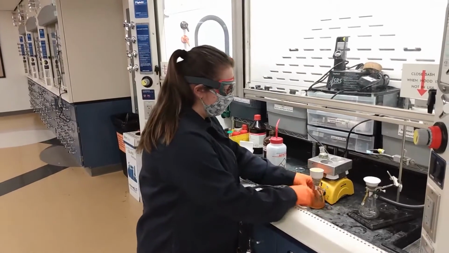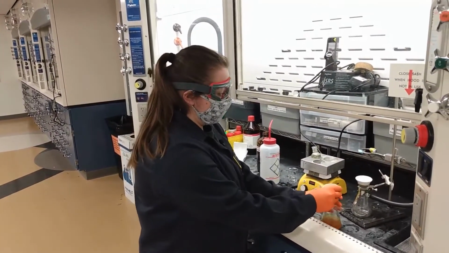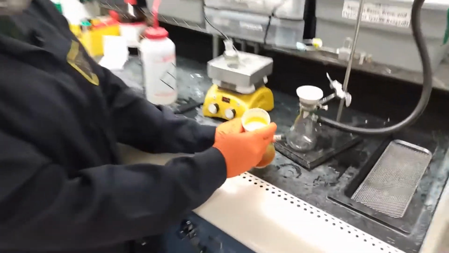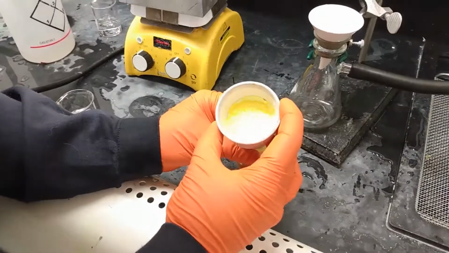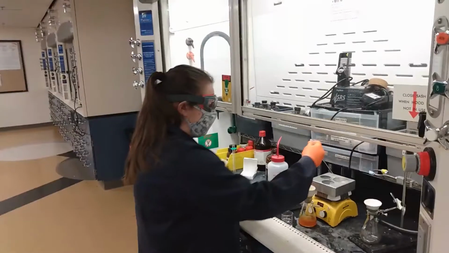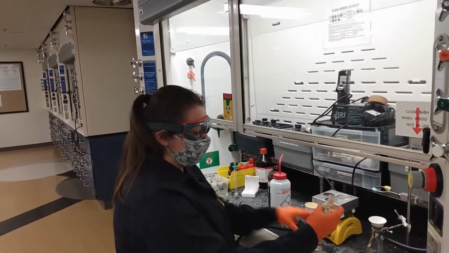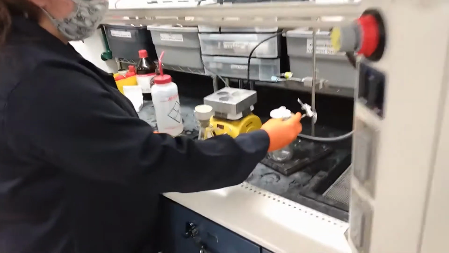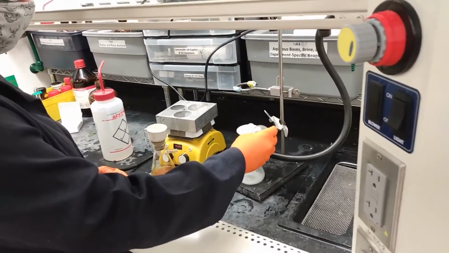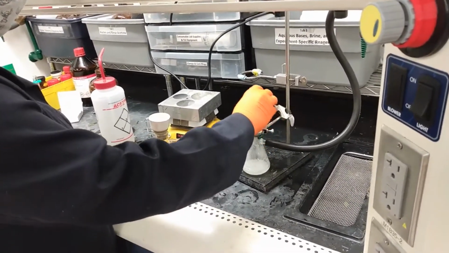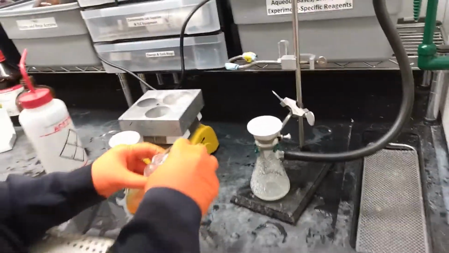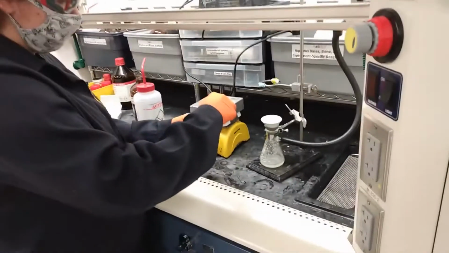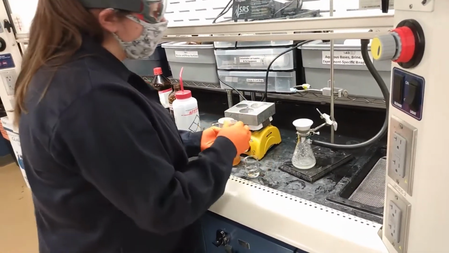So I've filtered and recrystallized the Coumarin product, and that's this really pretty white, shiny powder here. And now I'm going to filter and collect the Pechmann product, which is here, and then rinse it with a few mils of just cold ethanol. So there's not a lot of product, but there's a little bit of yellow crystal we can see in there.